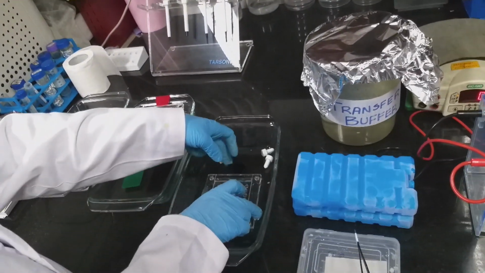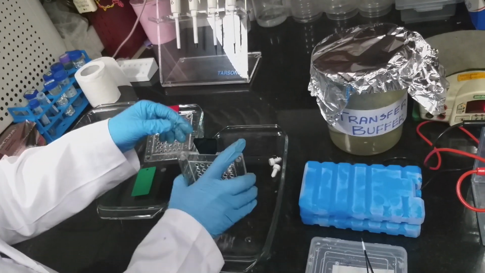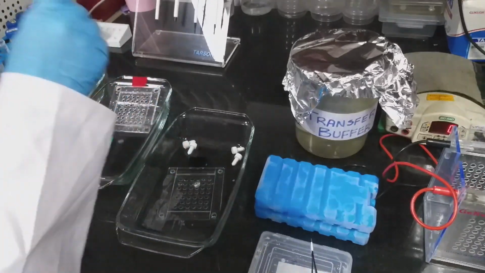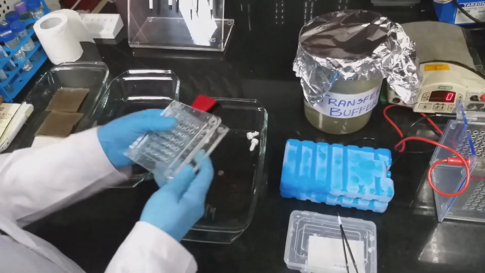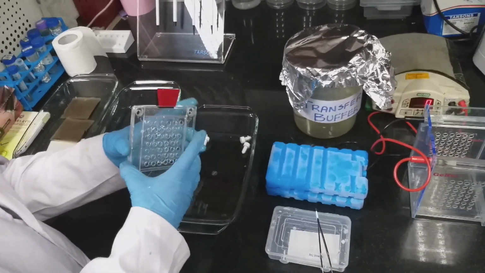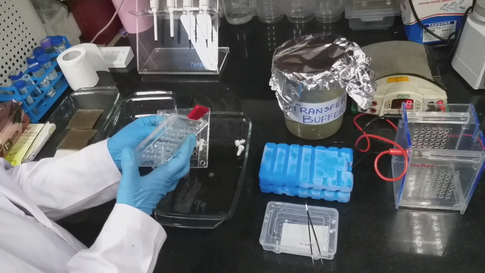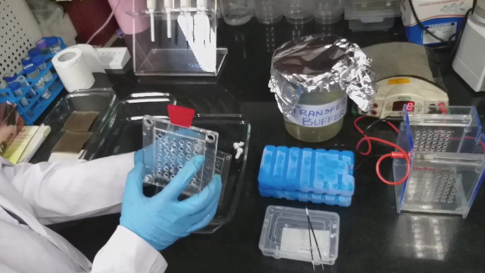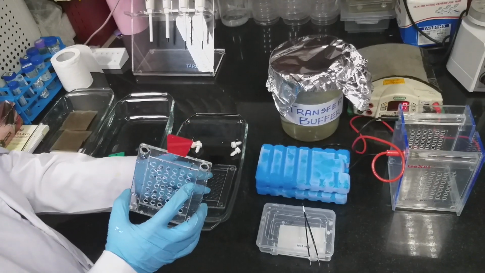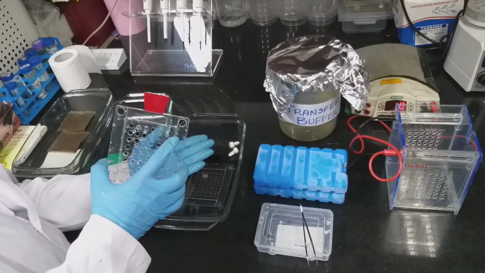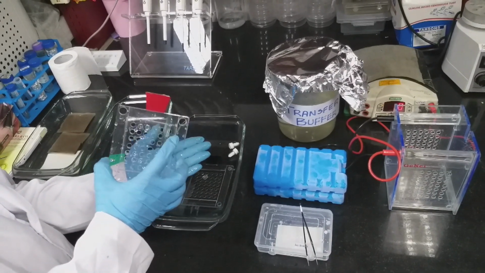This is the cassette we'll use for the transfer. This is the negative side of the cassette and this is the positive side. We are going to keep the gel on the negative side and the blot membrane on the positive side.